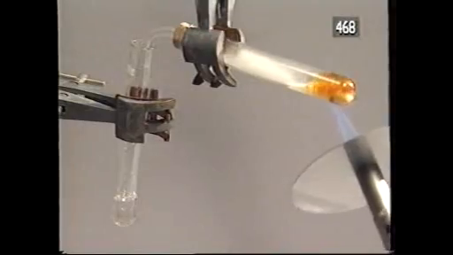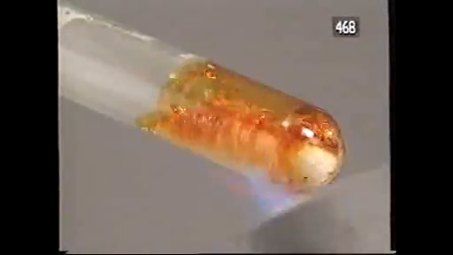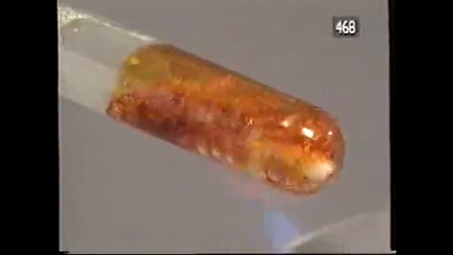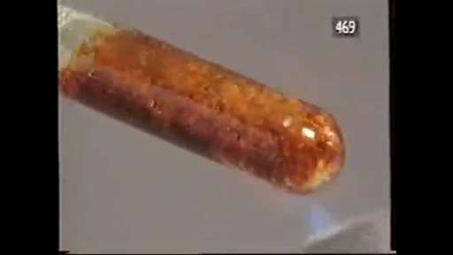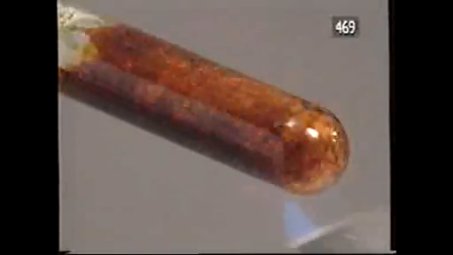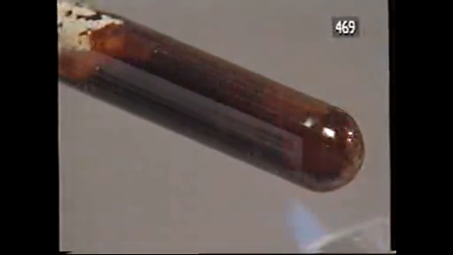Sugar starts to melt first. Now you get that cream caramel colour. Lots of water is given off as steam. It starts to darken. And so if you're stuck for charcoal at the barbecue, this is the way to make it.